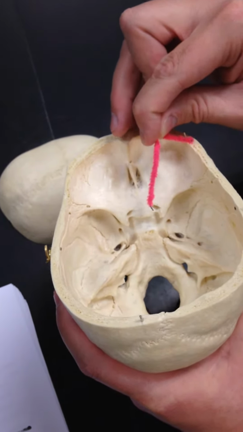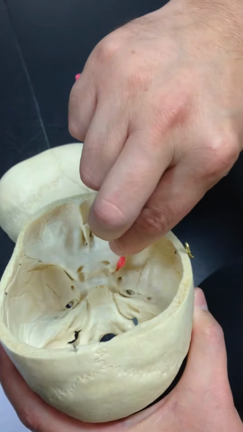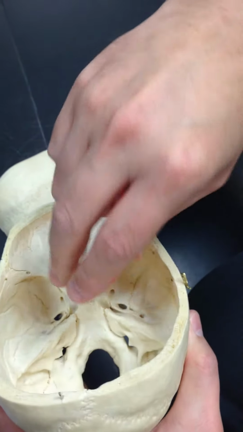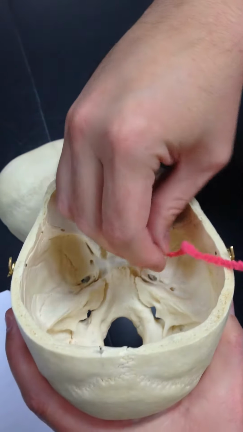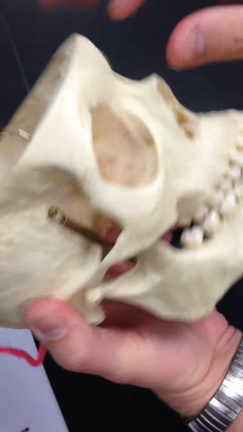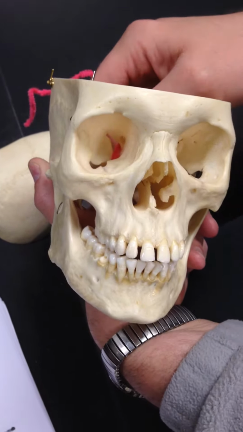Do we go with the superior orbital fissure? This is the superior orbital fissure. Right there. So the superior orbital fissure is between the lesser and the greater wings of the sphenoid. Where does it come out? Orbit. Just below the optic canal. Okay.